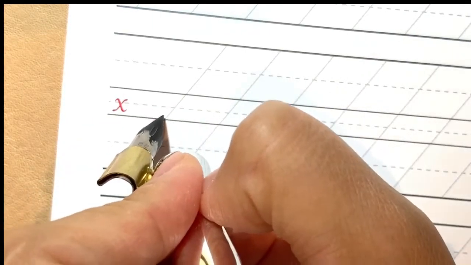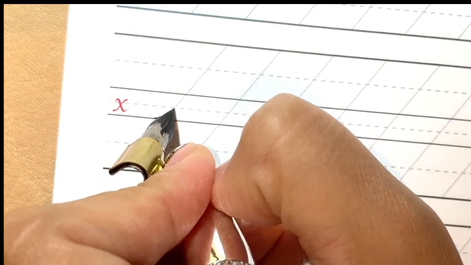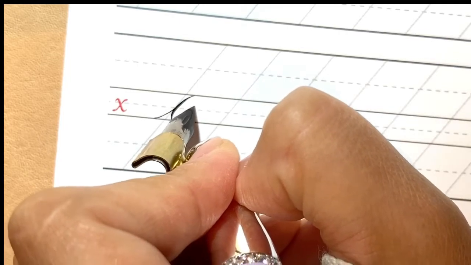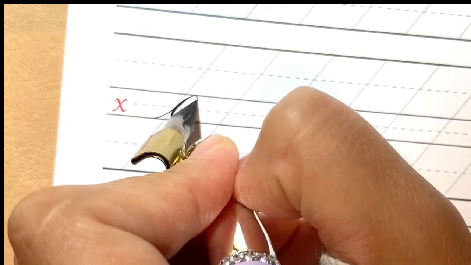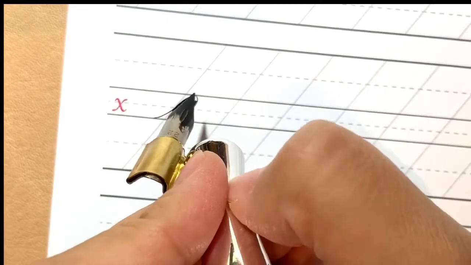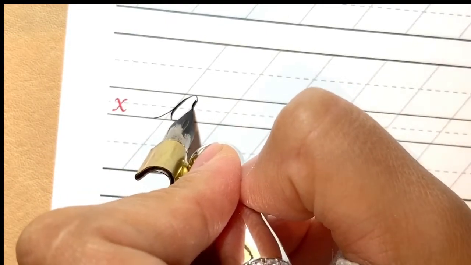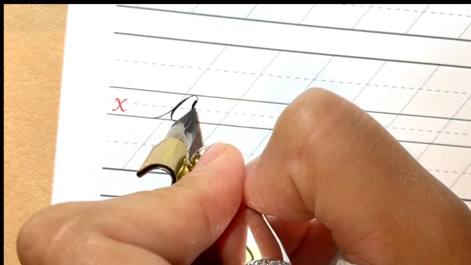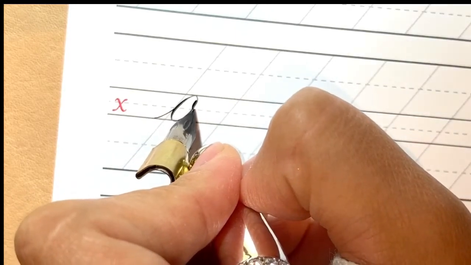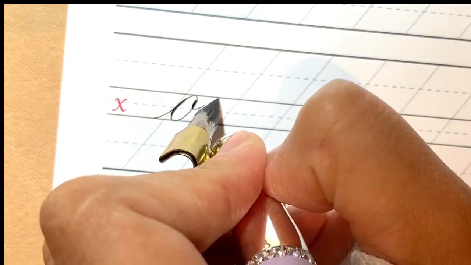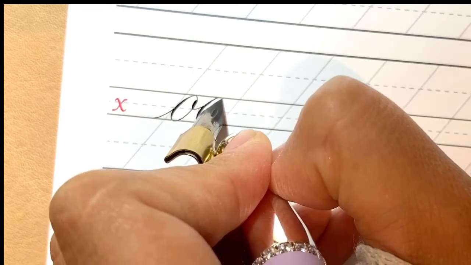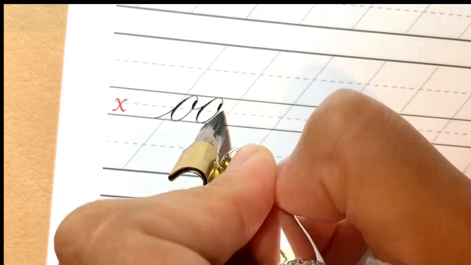Okay, so you have your baseline to half of your X height. You put down your first oval. You have that shade to the left of that hairline. And from here, I usually start all of my exit strokes from half of the X height. So from here, you're going to do a slight curve up, pick up your pen, and then do your second oval. Add a shade, and then your exit stroke.